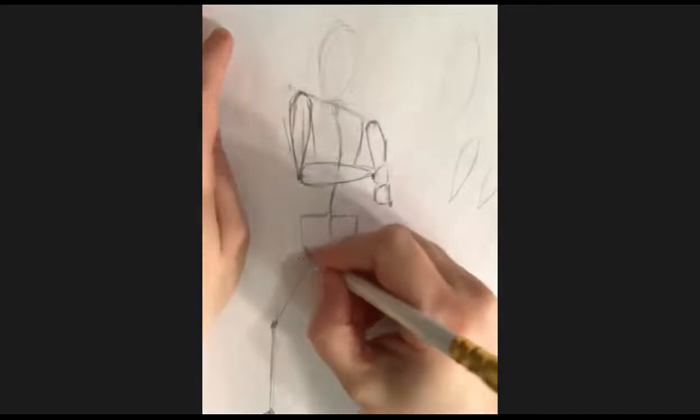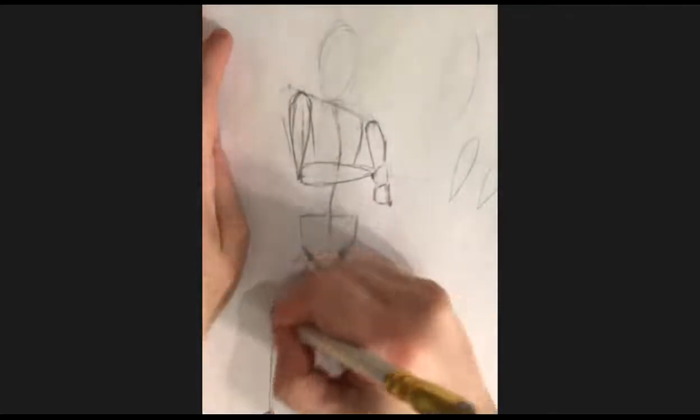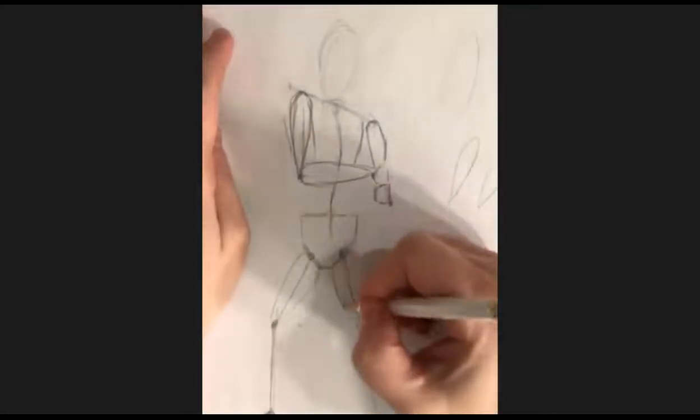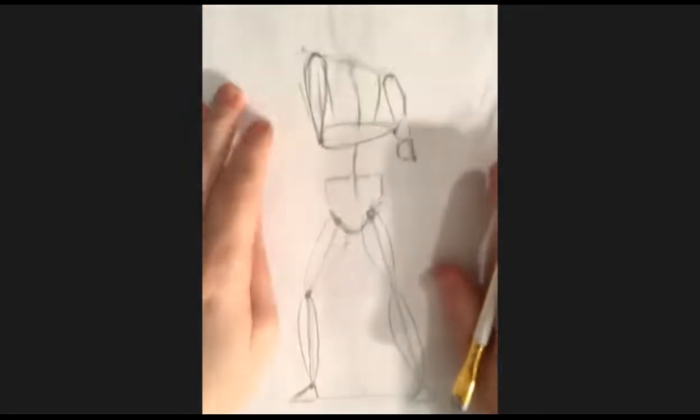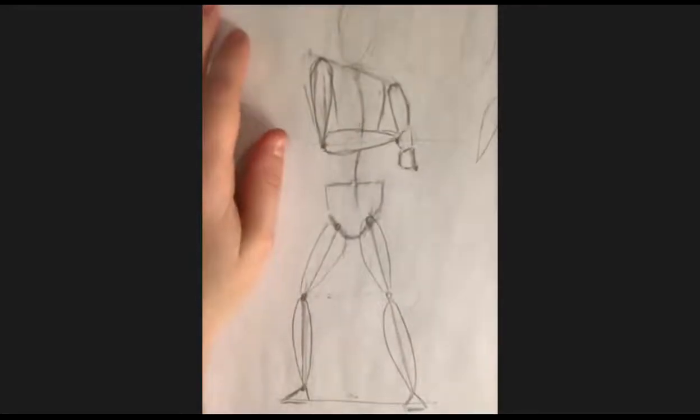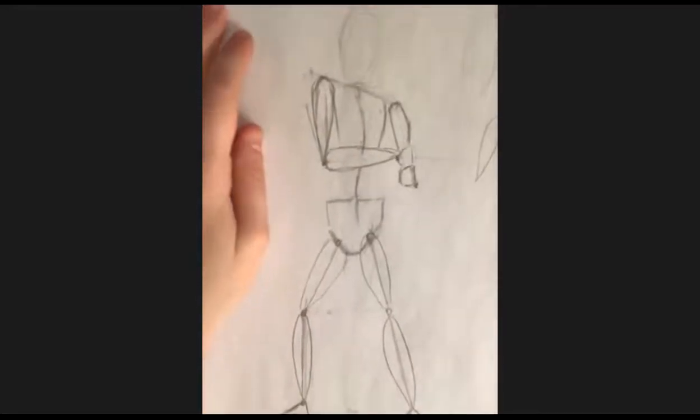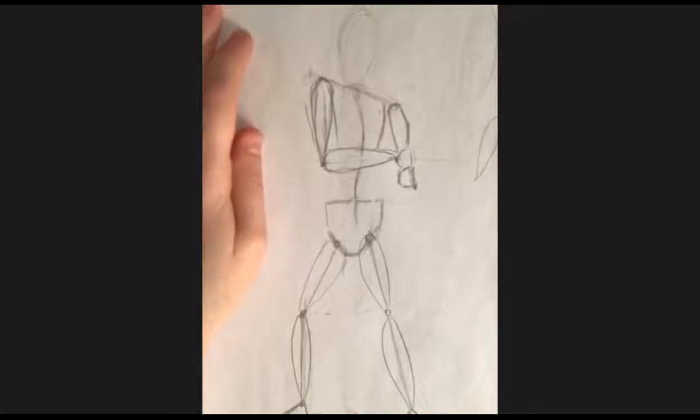Okay, let's go ahead and do the legs. So we've got the taper down, the taper down, the taper down. See, it's not super difficult. I didn't do the legs as detailed because they're going to be covered up mostly with his robe. So that's where we go next. We go to his clothing.